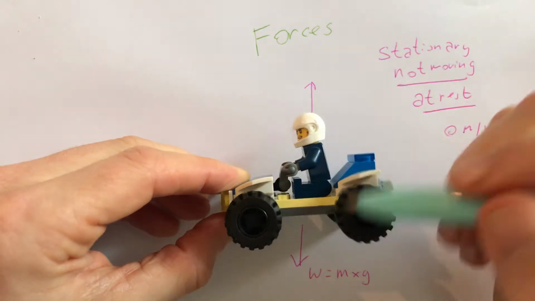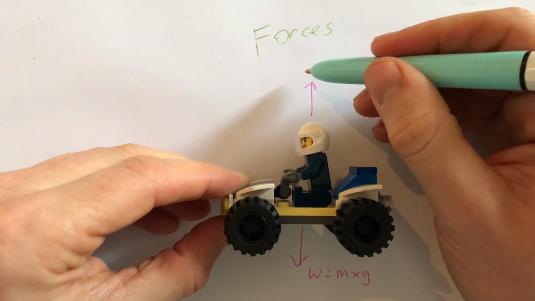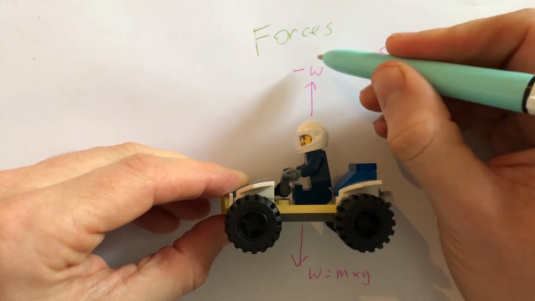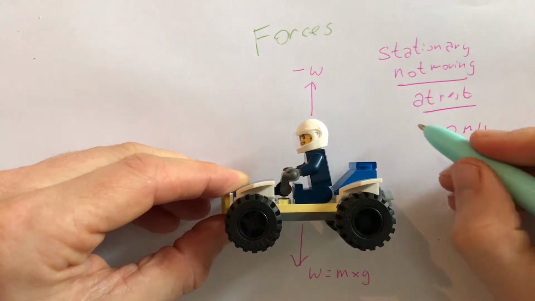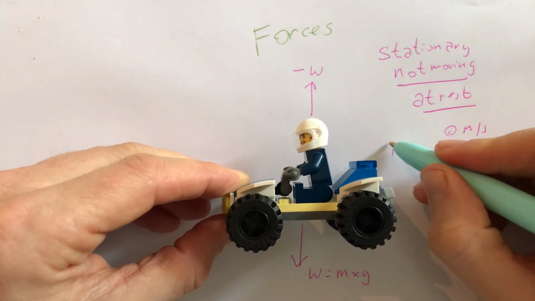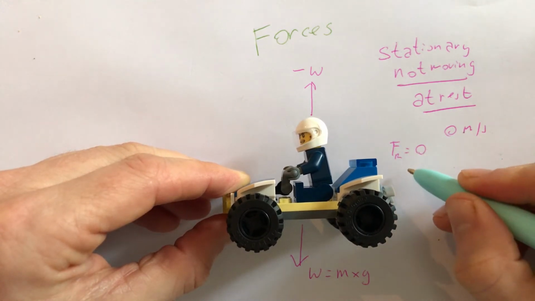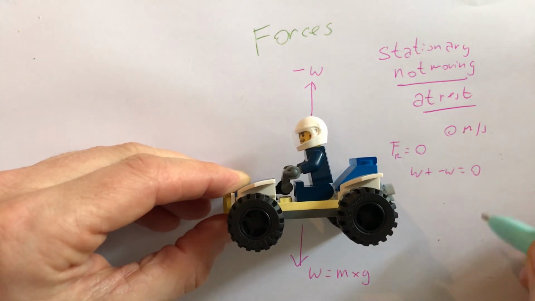Because if that's W, and the total resultant force is 0, well, that would just mean this is minus W, okay? That minus shows it's in the opposite direction. And so what we get is the total force, the resultant force, which is called Fr, is equal to 0, because W plus negative W equals 0.